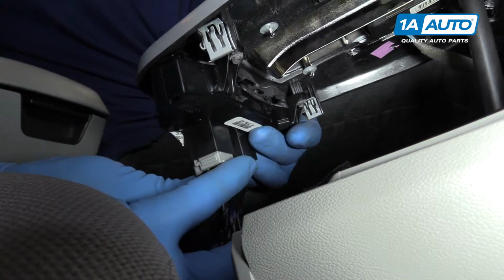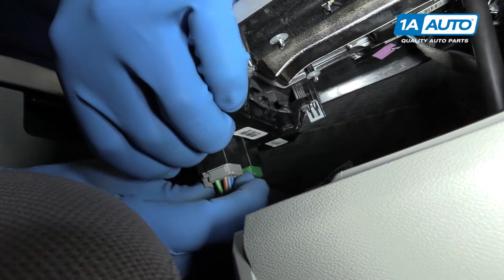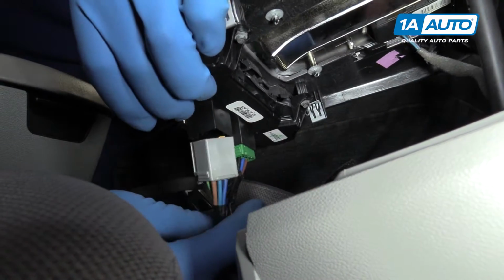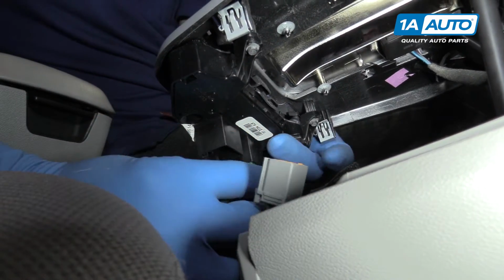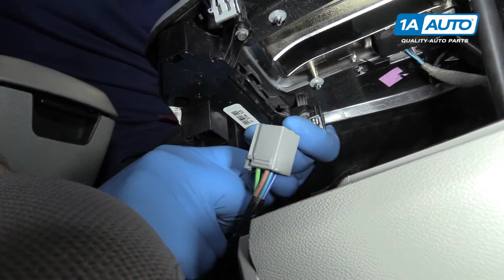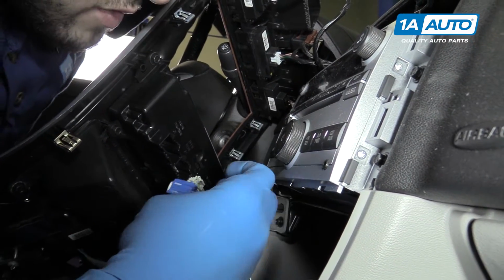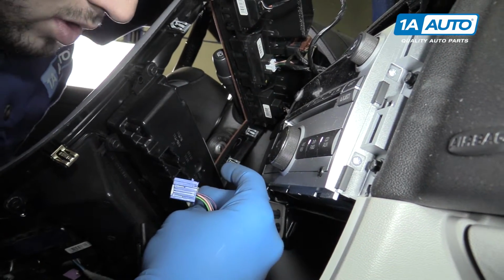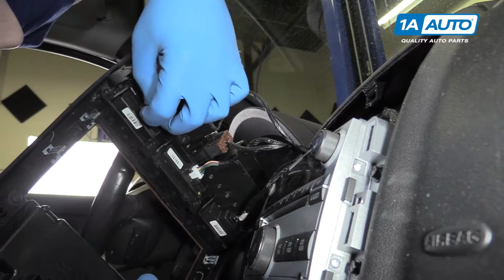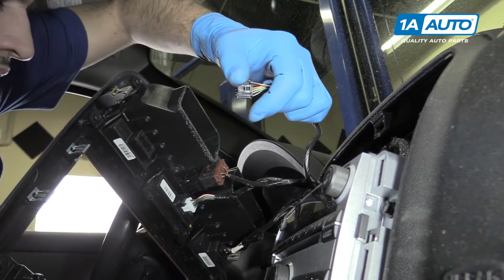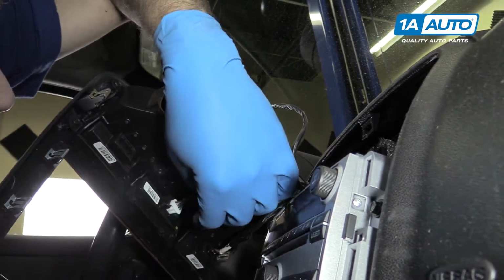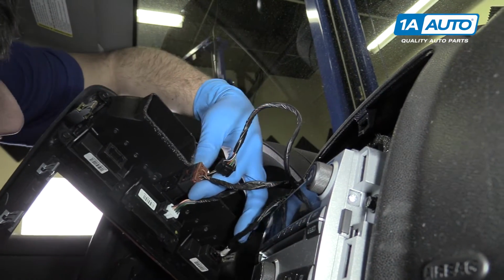Remove the electrical connectors for the switches at the bottom, as well as the ones on the back of the HVAC unit, and the 4 connectors at the top as well.